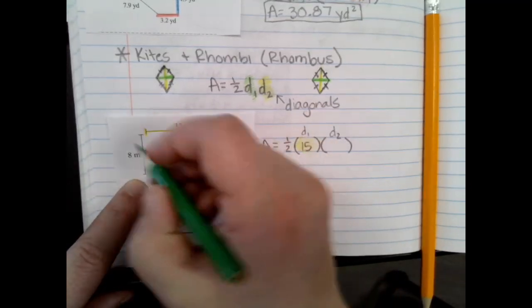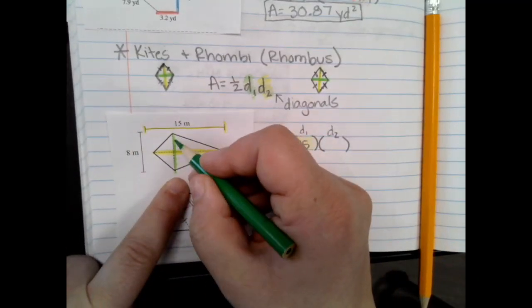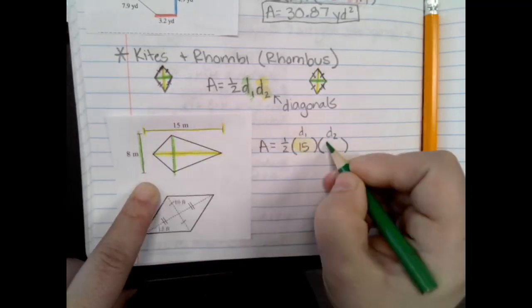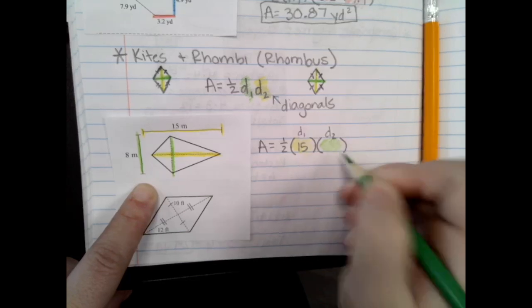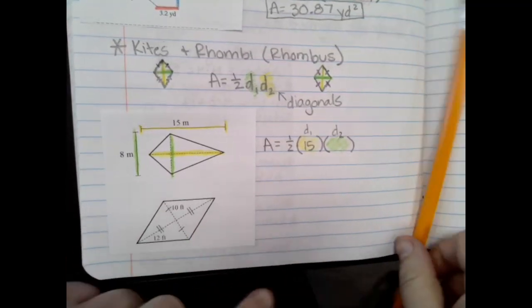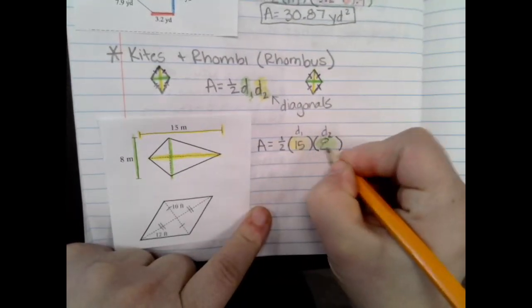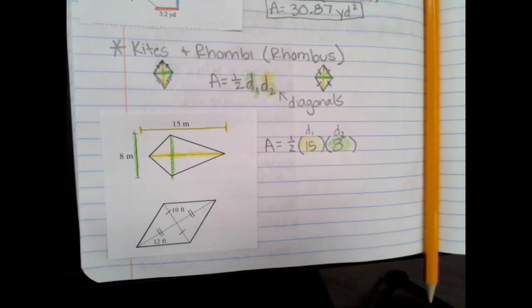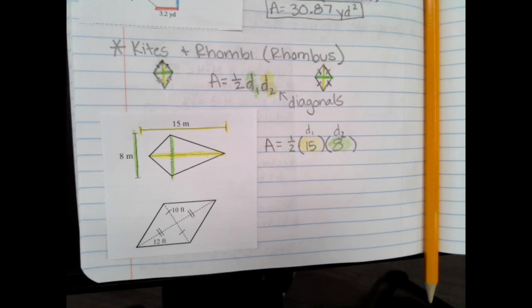Okay, so as I go corner to corner here, what's that length? 8. Now you can put this in any order. It didn't matter which one is D1 and which one's D2. So if you were working ahead and you filled it out 1/2 times 8 times 15, we're going to get the same answer, because it's multiplying, and multiplying has the commutative property, so we can move things around however we want.